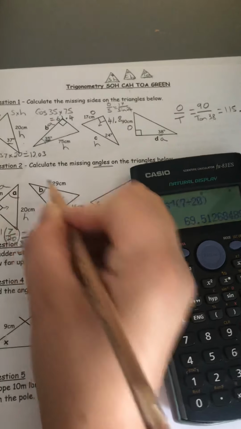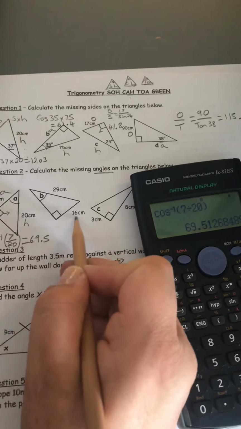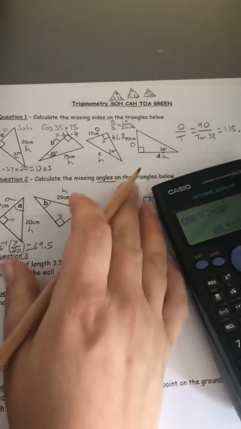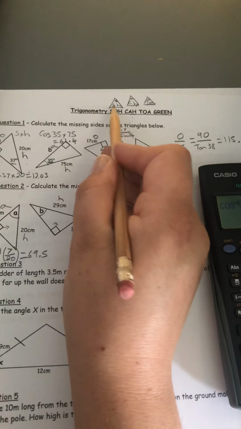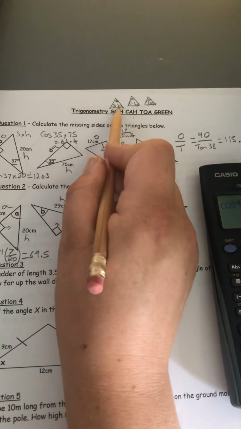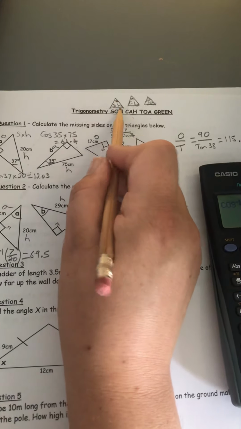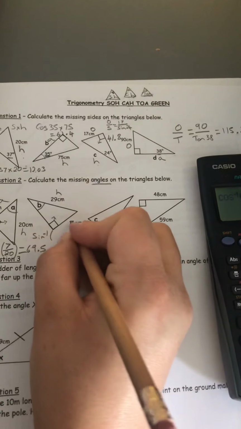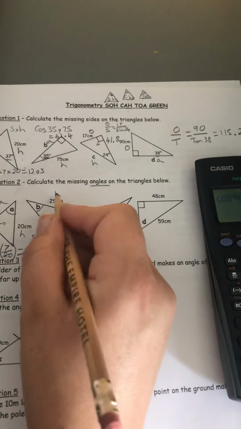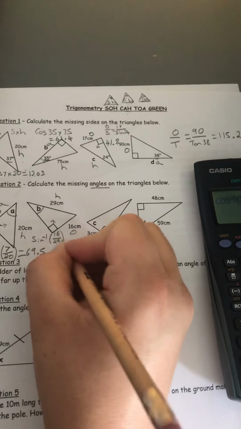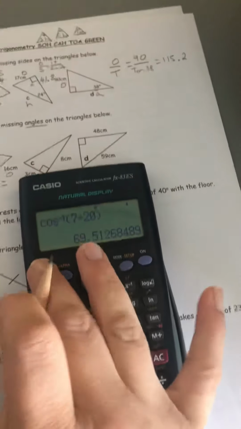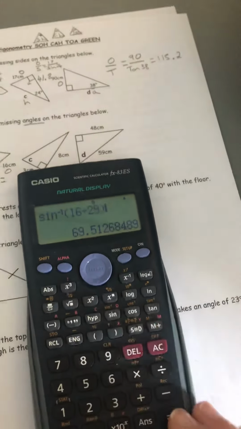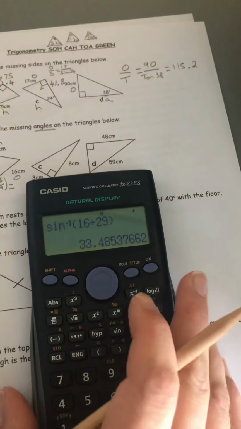Next one then, let's label opposite. Right angle is pointing at the hypotenuse. So I've got O and H. O and H is SOH. So I'm looking for sine, so it's O over H. The O's on the top, H is on the bottom. So I've got sin to the minus 1, O on the top, which is 16, H on the bottom, which is 29. Pop in my calculator, shift, sine, 16 divided by 29, 33.5.